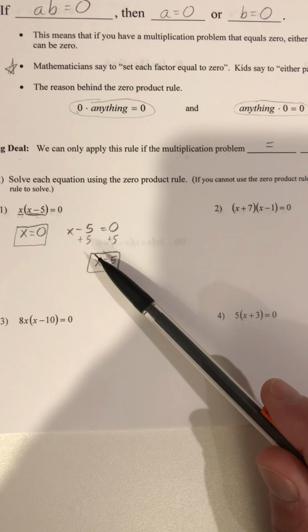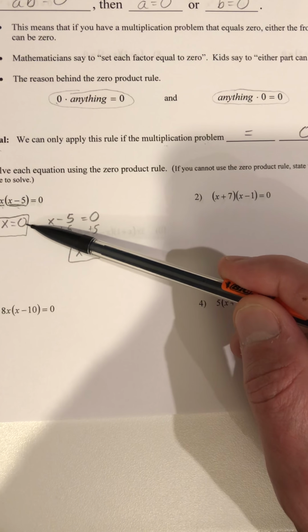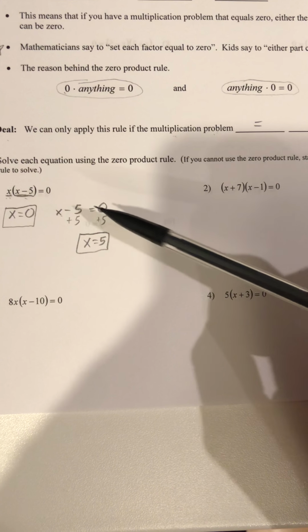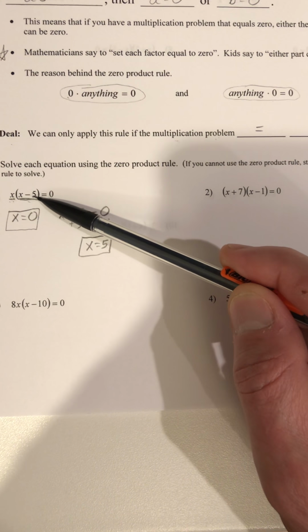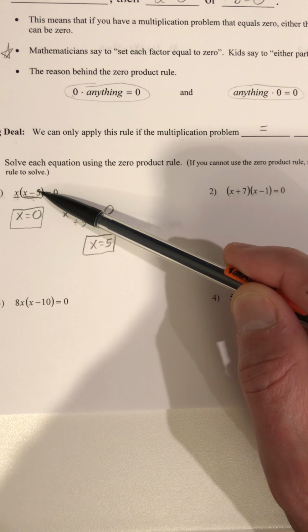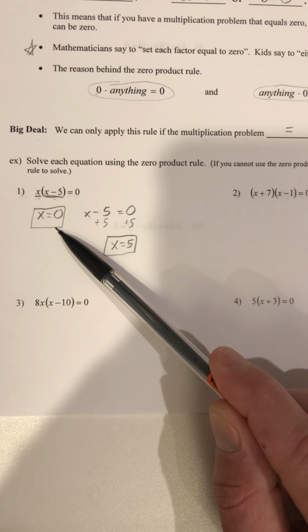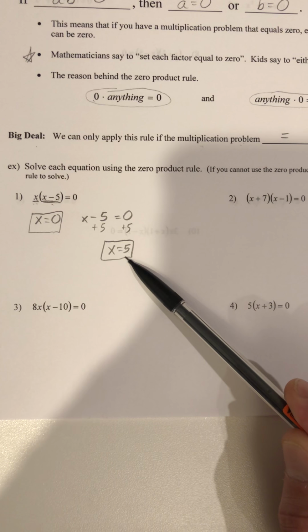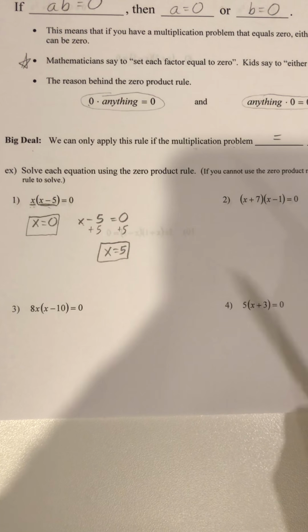Well, these are the numbers that would make that. If you plug in 0, it makes the front 0. And if you plug in 5, it would make 5 minus 5 makes 0 in the back. So this is the number that would make the front 0. This is the number that would make the back 0. And it would be true.